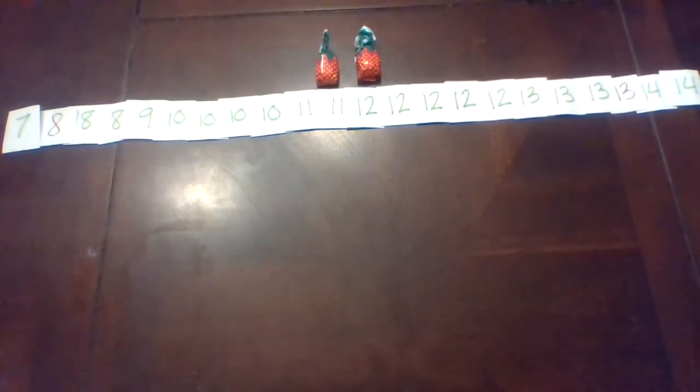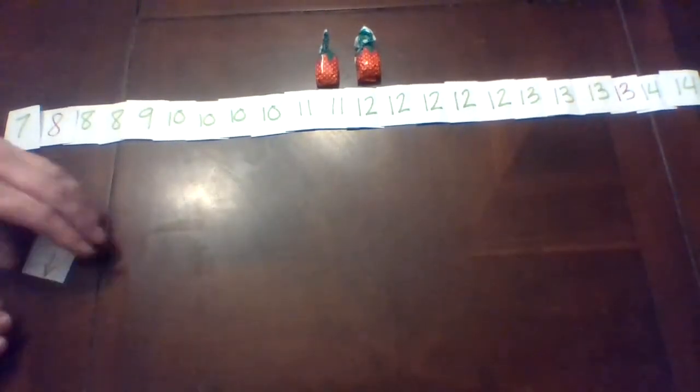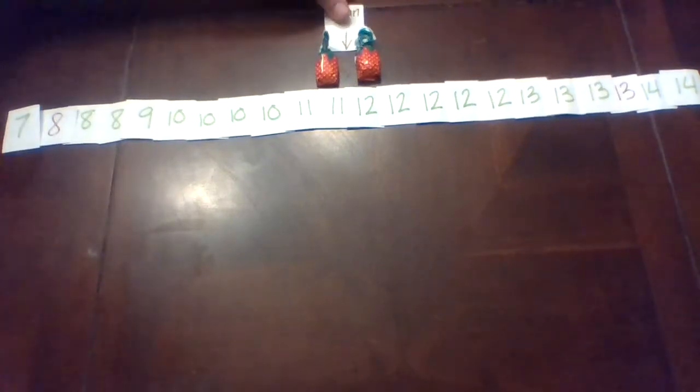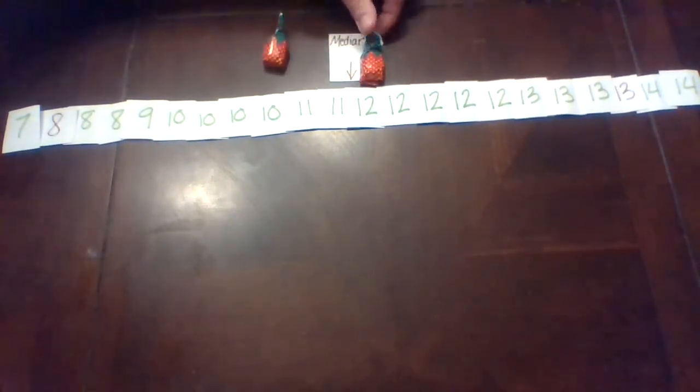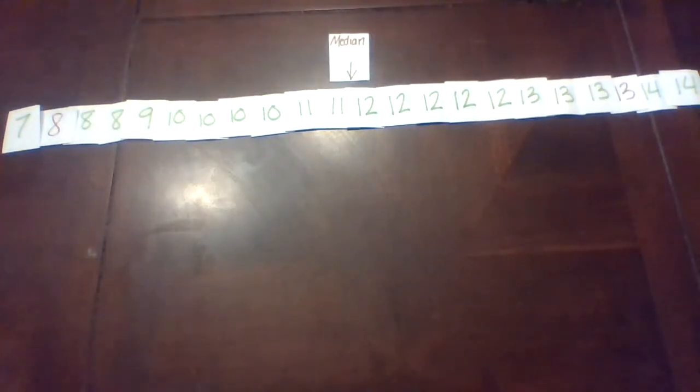You can see what happens is I end up in the same spot again. The reason this happens is because I put a new piece of data on each side. The 8 is to the left, the 13 is to the right. So I balanced out the data and I kept my median in the same place.